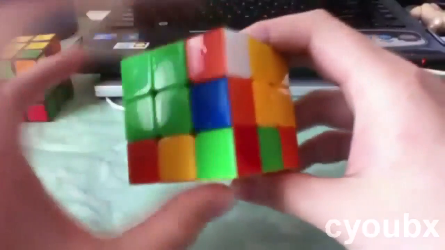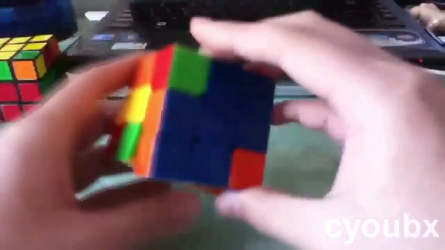And repeat. Find the pieces. Pull them out of the slot. It's been done. Same step though. You have to separate them. Go ahead and do that. Pair them. Insert. And do it again.